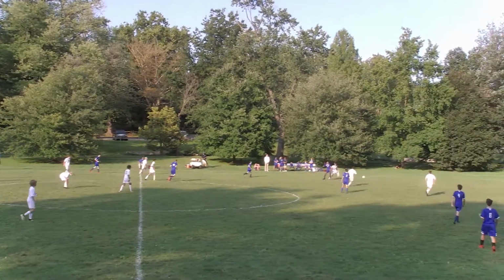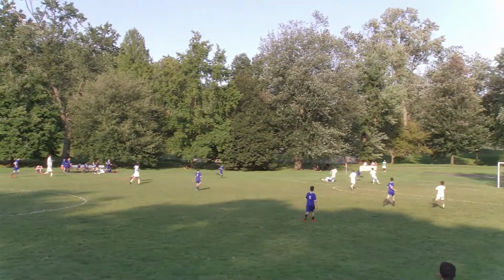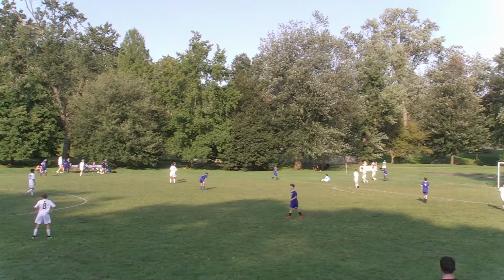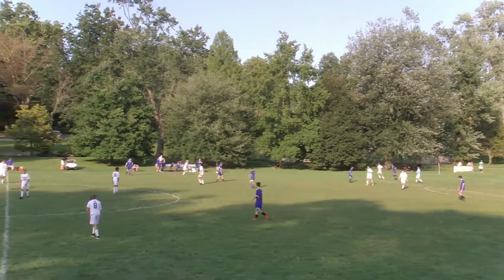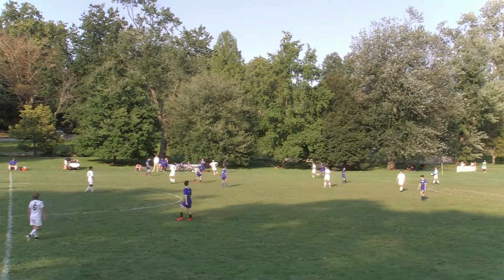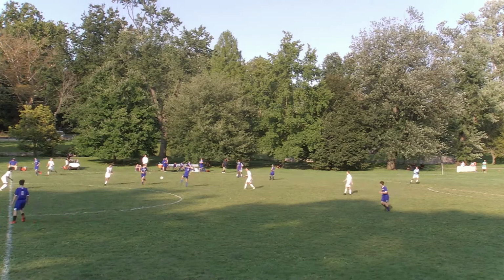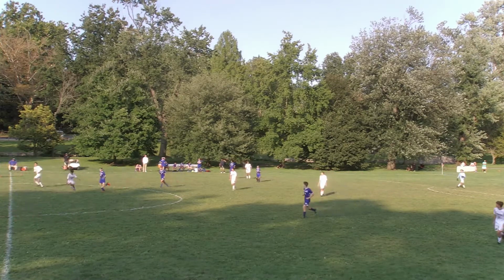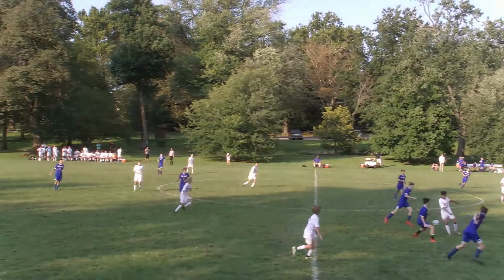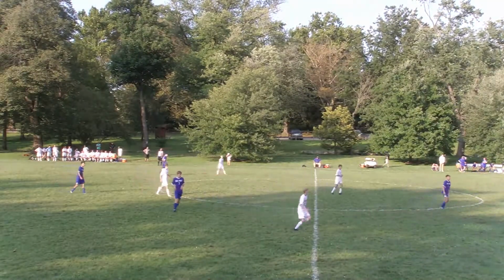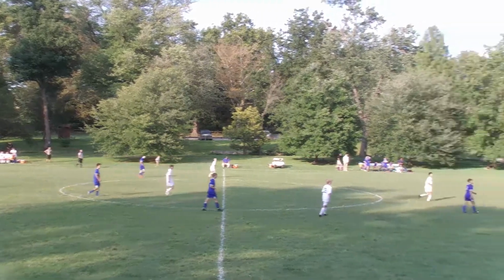Micah Rainwater with the ball up to the front line. Keeper comes out and makes a sliding save. Kendall Bratton's pressing hard. Jake Haviland.